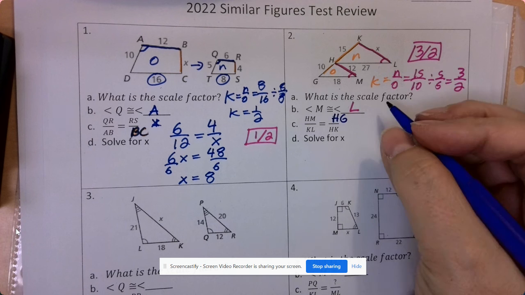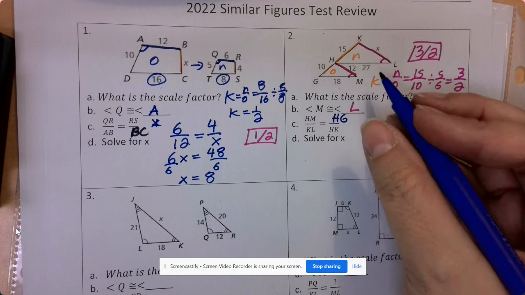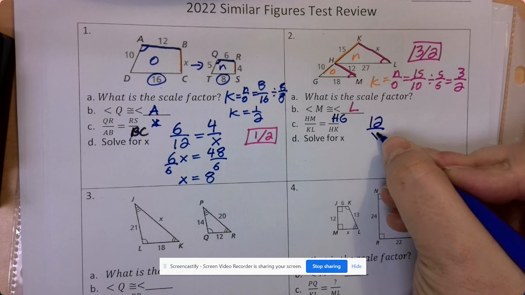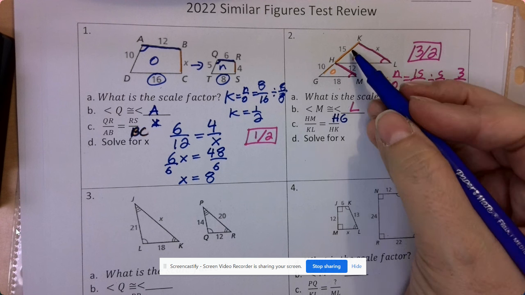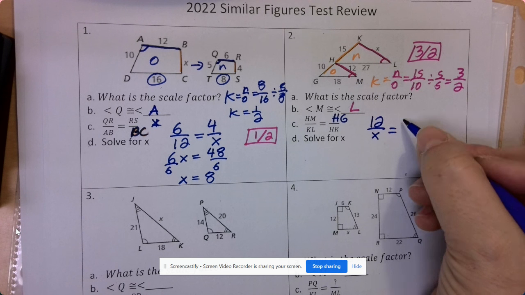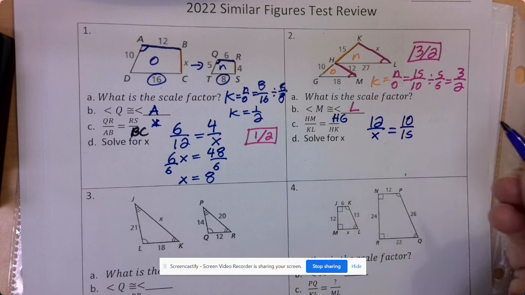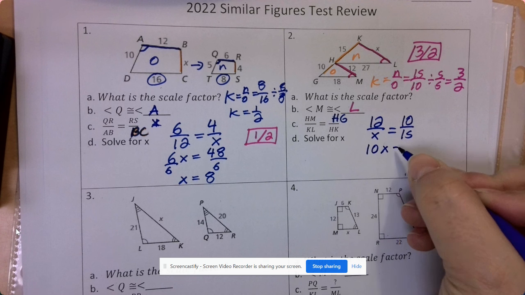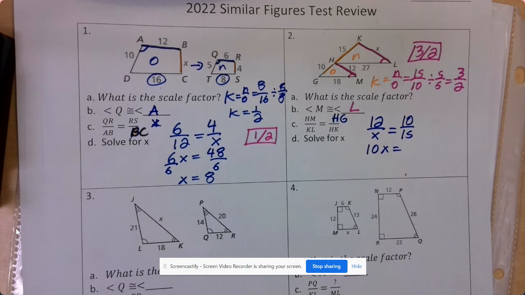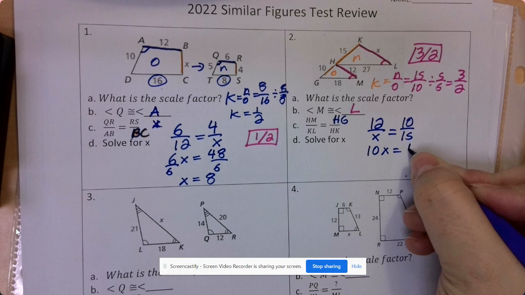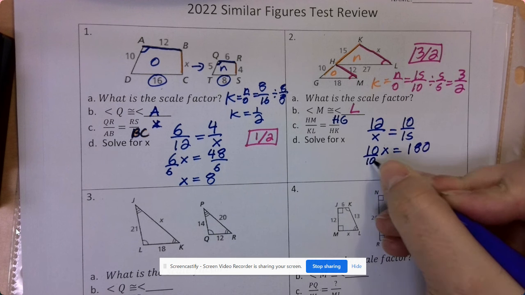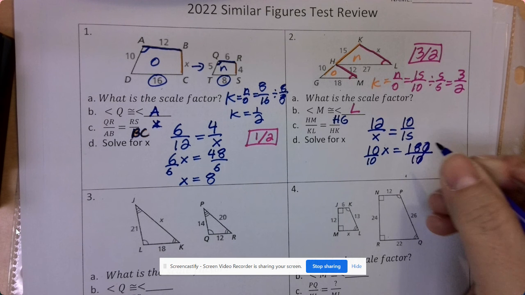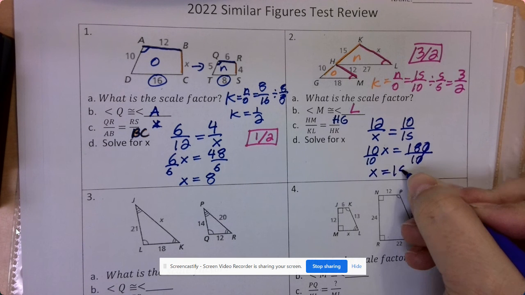So HM is 12 over KL, which is X, and then HG is 10 over 15. We cross multiply and divide. So 12 times 15, we get 180. We divide by 10. We can cross out those zeros, so X is equal to 18 on that one.